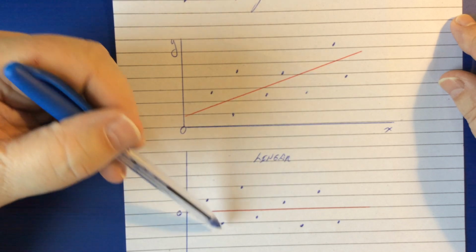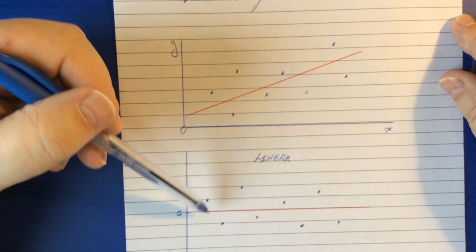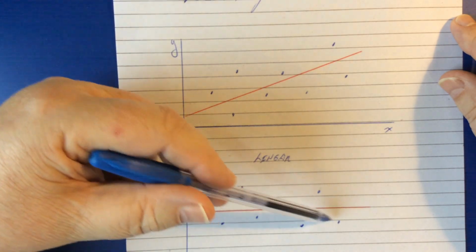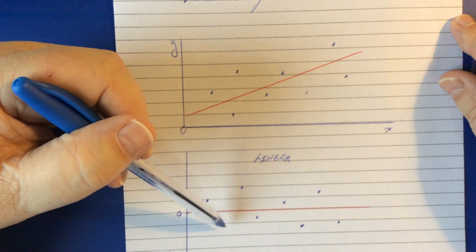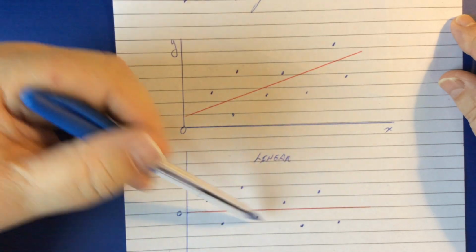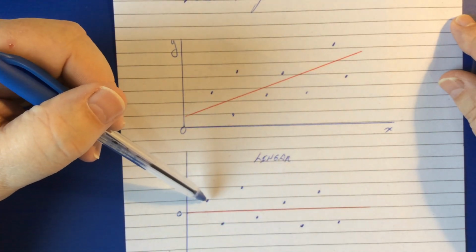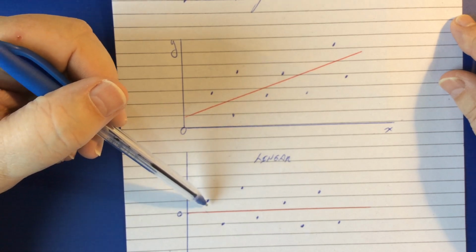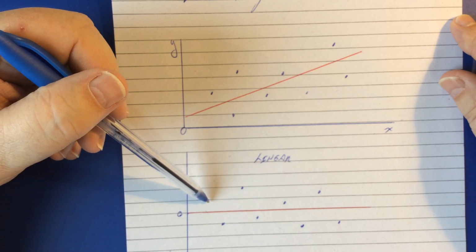Now, what you'll notice is two things, hopefully, that there's pretty much an even number of data points above and below the line, residual points. So there's 4 down here and there's 4 up here. That's kind of important. It's one of the important things.